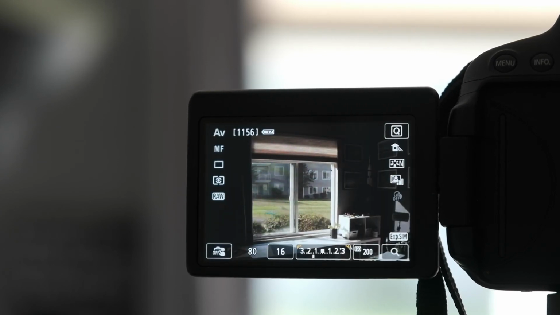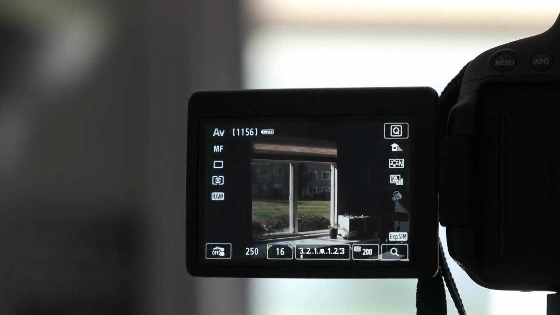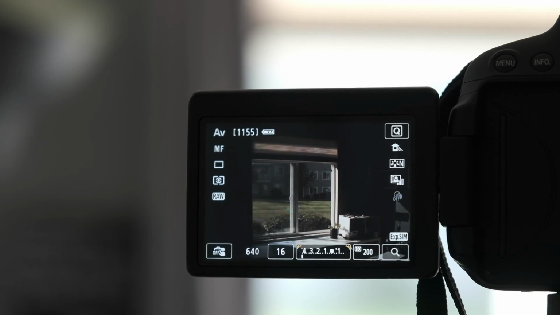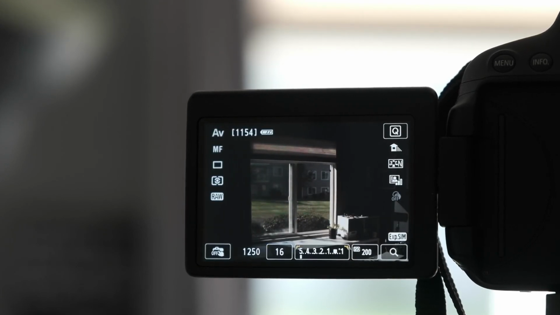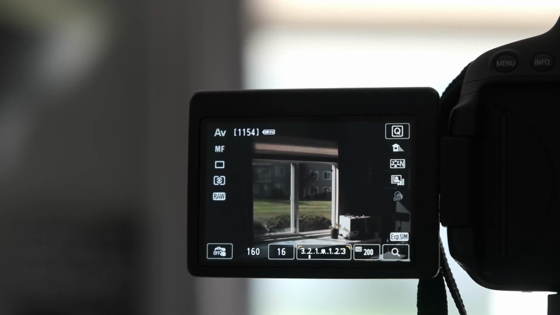And we'll go -3, getting darker, protecting the highlights. Then we'll go to -5. Still kind of yelling at me. I'm not sure why this exposure thing is blinking at me, but we'll take the picture anyway. Super dark. All right, so back to the plus side now. We're going to go plus.